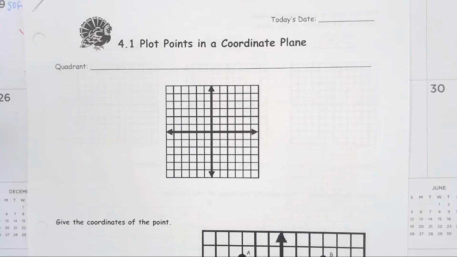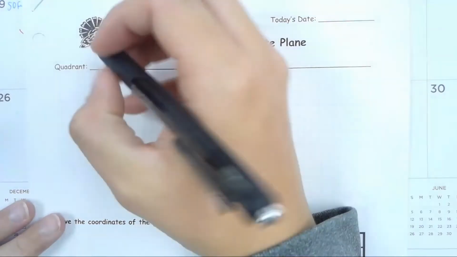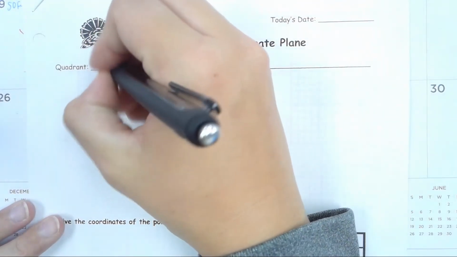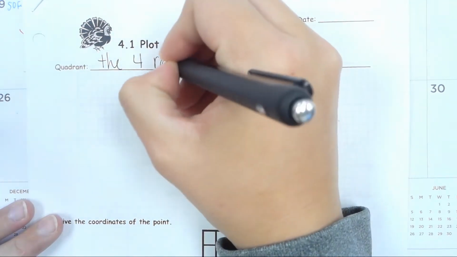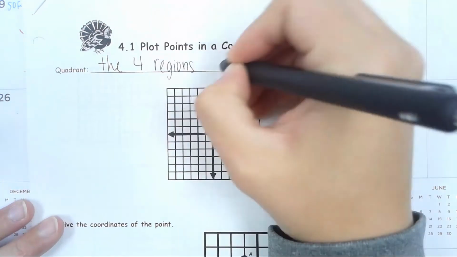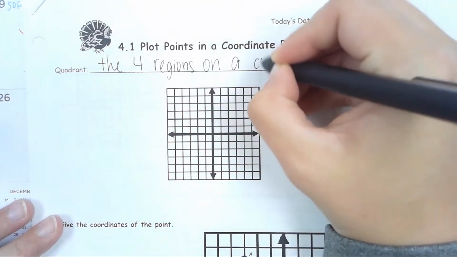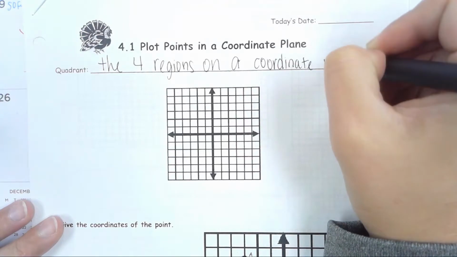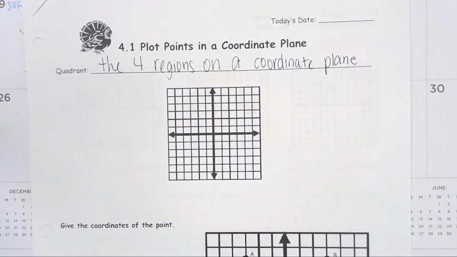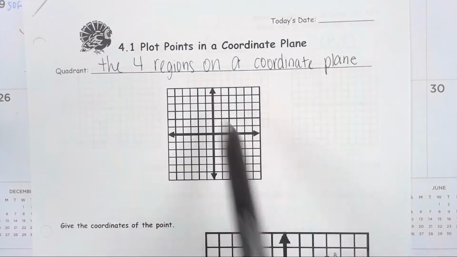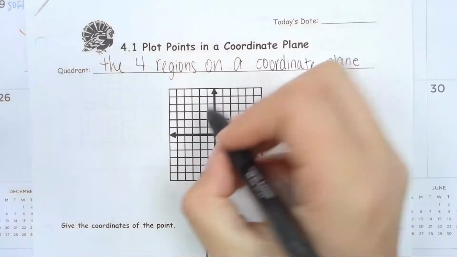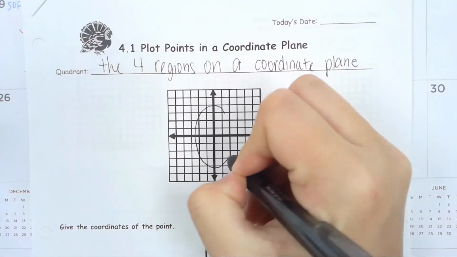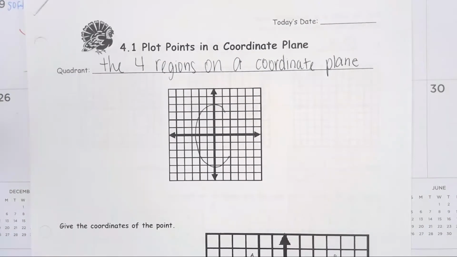So this first page here, the definition up at the top is a quadrant. So remember, a quadrant are the 4 regions on a coordinate plane. And on the coordinate plane, remember, if you were to draw a big capital C, that is the direction that the quadrants go, and we label the quadrants by Roman numerals.